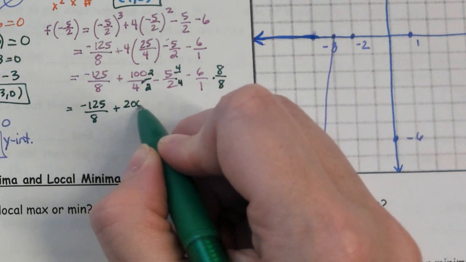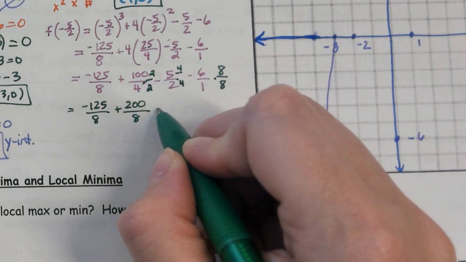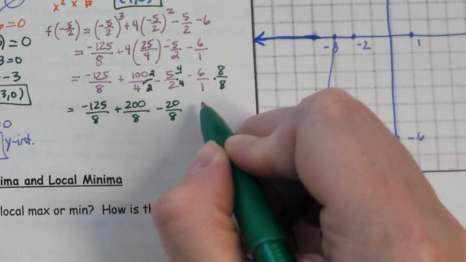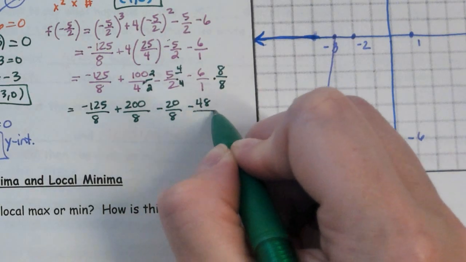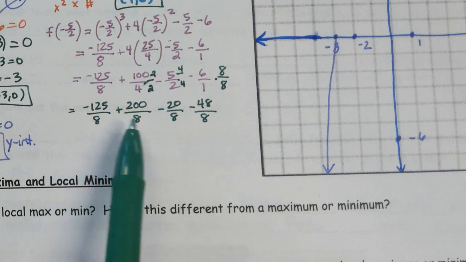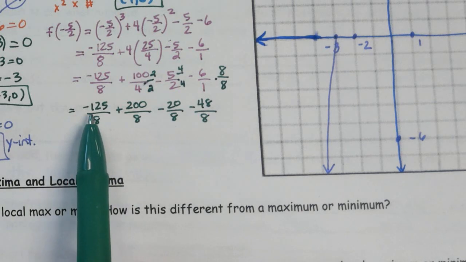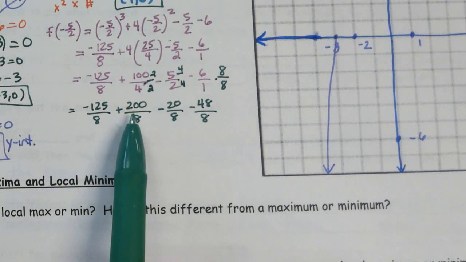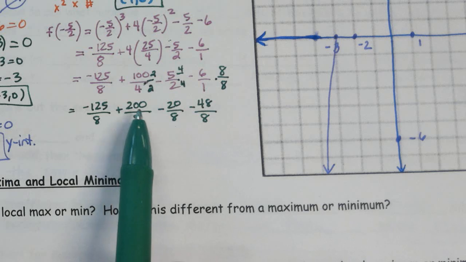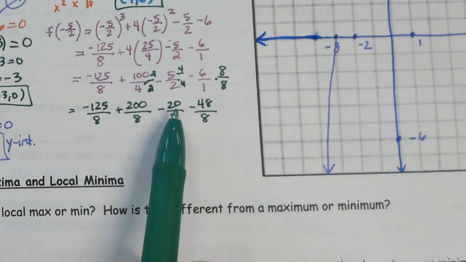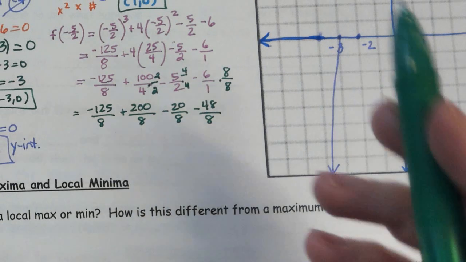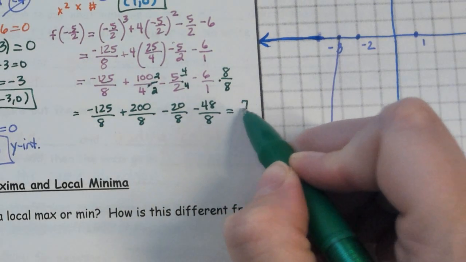So this is 200/8 minus 20/8 minus 48/8. All you have to do now is combine the tops. So what's -125 plus 200? 75. 75 minus 20 is 55. And then 55 minus 48 is? So it's just 7/8.